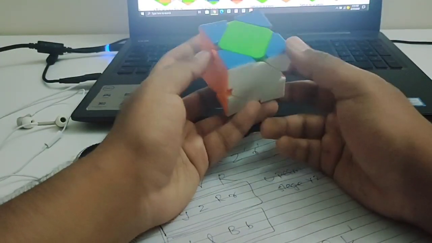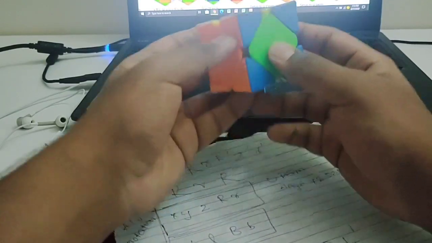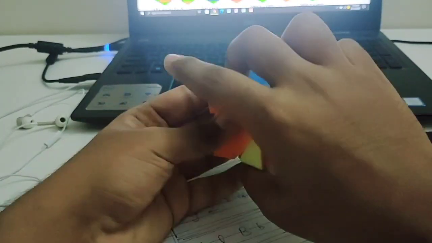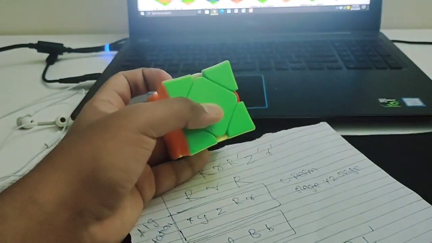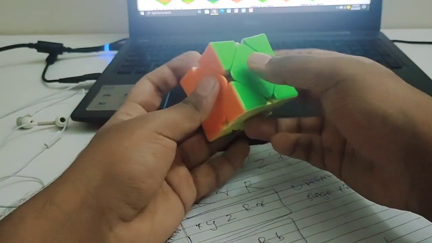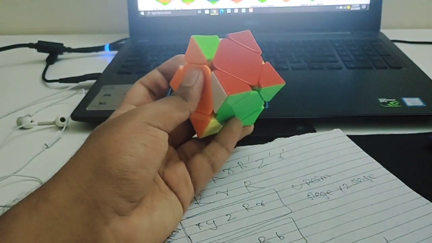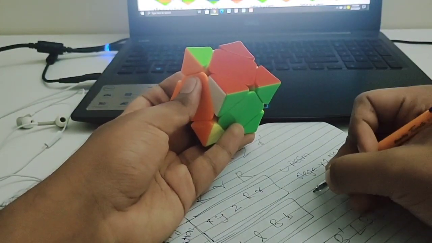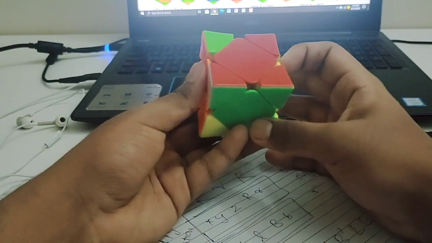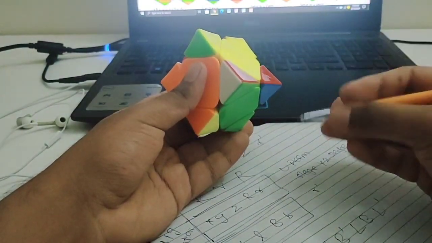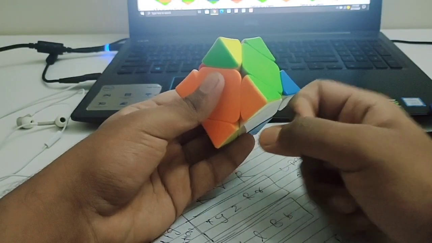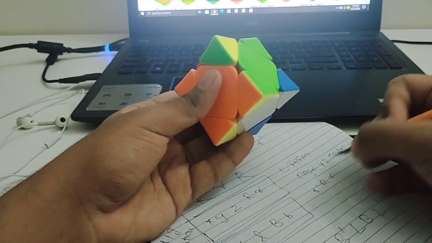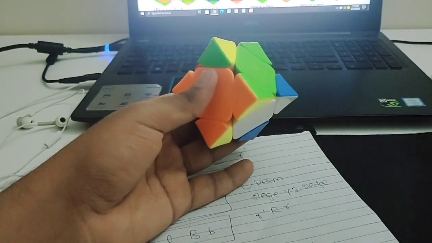Now how does the sledge work? Sledge works like this. You do this up. What is that? That's an R prime. Put this up. What is that? That's an R. Put this up. What is that? It's an R. Now bring this back.